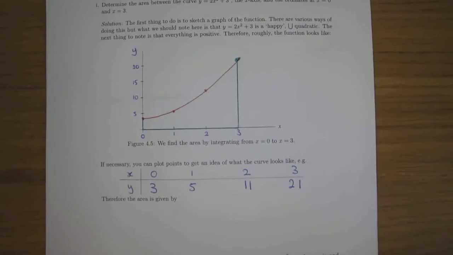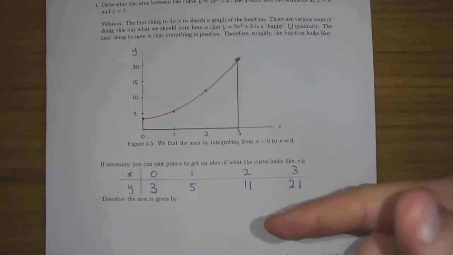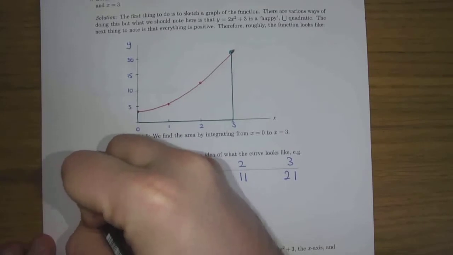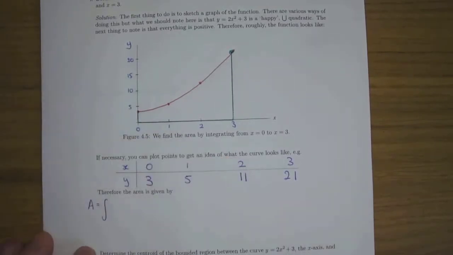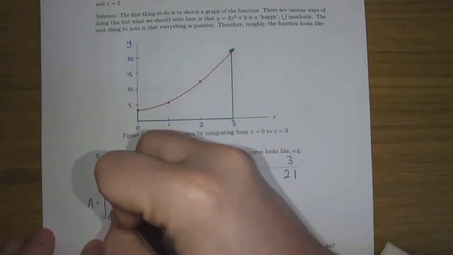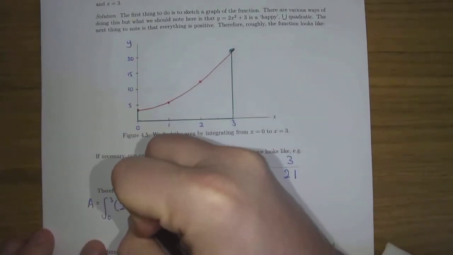That's a perfectly good sketch. It can be rougher than that. I do like labels on axes, but that's perfectly good. Next question then will be, what's the area? So you find the area by integrating the function 2x squared plus 3 between 0 and 3. So the area is equal to the integral from 0 to 3 of y, which is 2x squared plus 3.